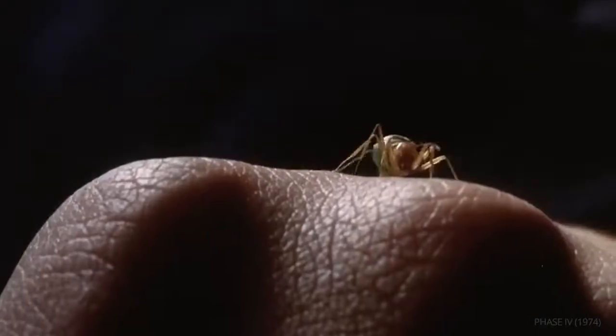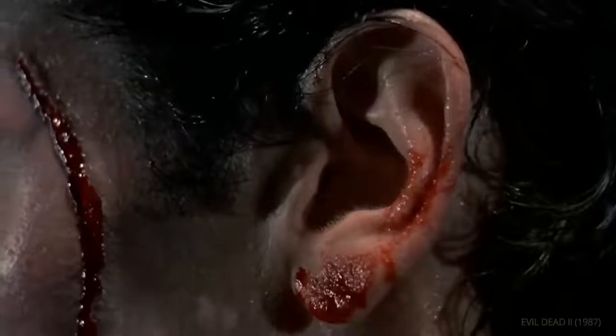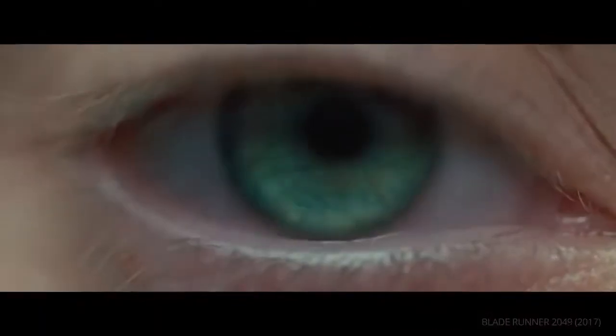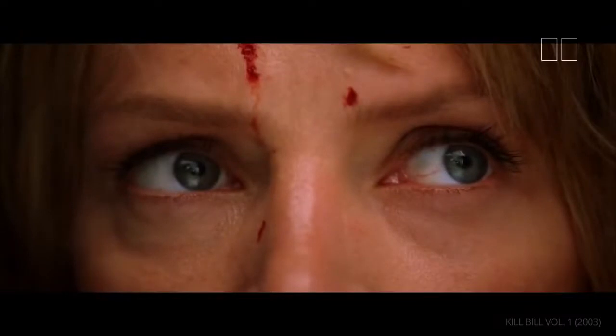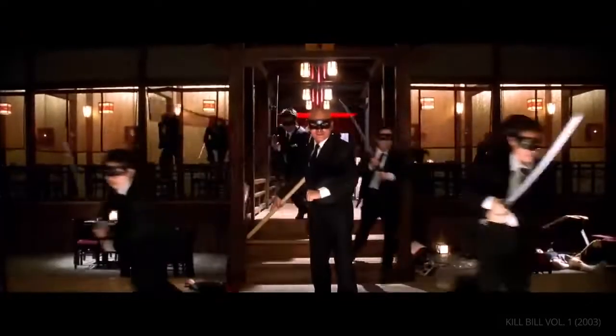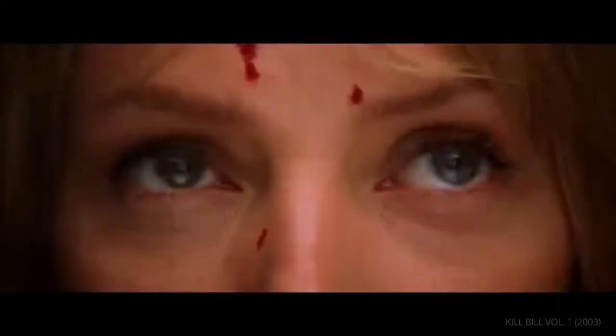An extreme close-up, or ECU, frames a subject to isolate a specific area. This could be lips, ears, or nose, but the eyes are typically the focus. Like here in Kill Bill Volume 1. As the bride is swarmed by the crazy 88, we cut back and forth between their entry points and her frantic eyes.